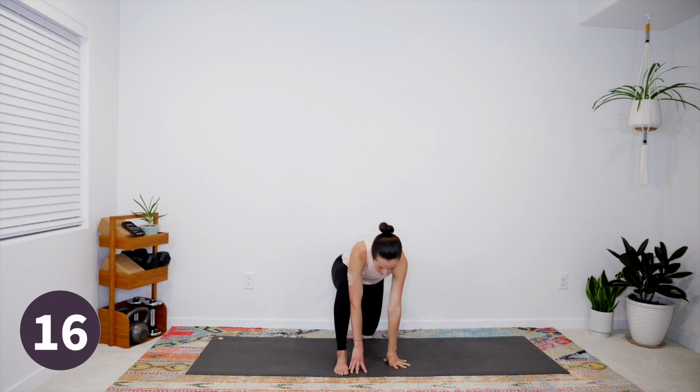And breathe through the sensation. So sometimes in these deeper static stretches, you might feel that kind of alarm response first, where the body tenses up in the presence of that sensation. And this is where the breath can help to kind of relax those muscles. So we have a 20-second transition here. We're going to slowly come out of this stretch.